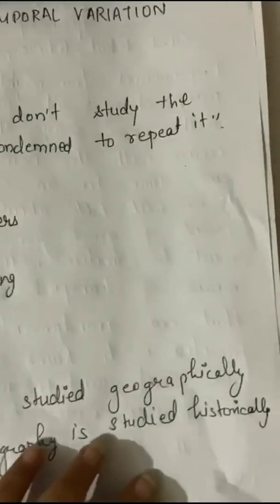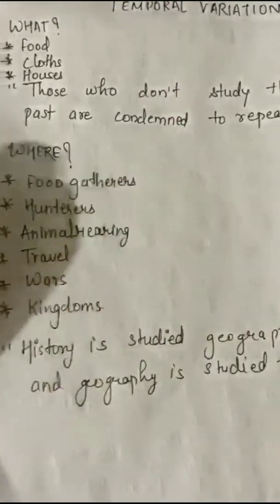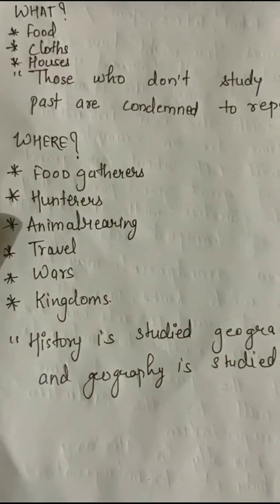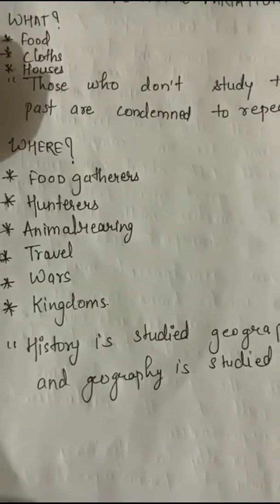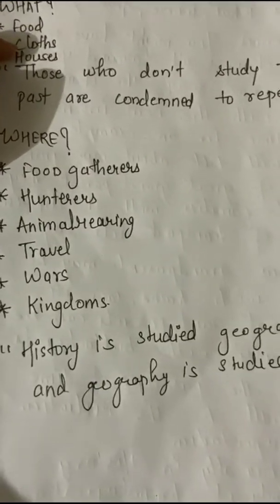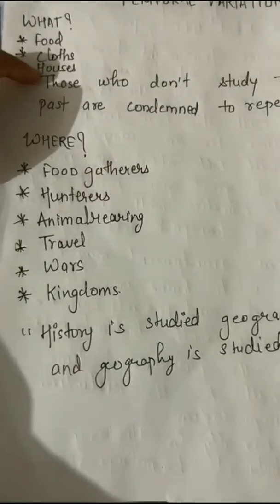Let us see our two topics in this video, the temporal changes we are talking about. First we are starting with What. Here I have written the points food, clothes, and houses. The topic What covers what kind of food we started eating, what kind of clothes we used to wear, and what kind of houses we used to live in.